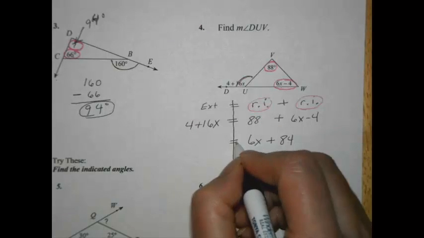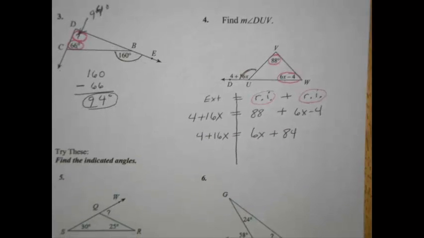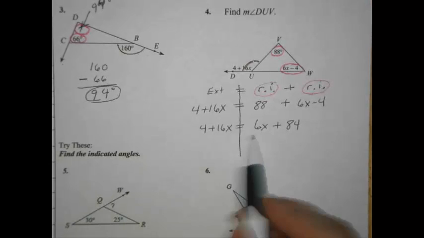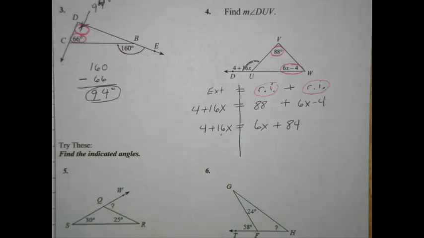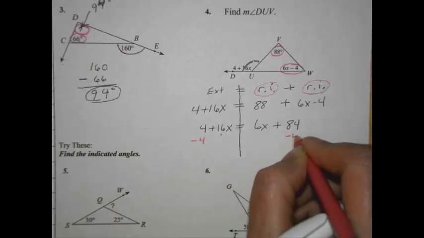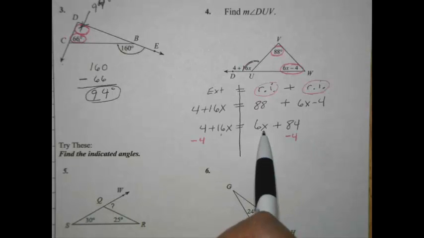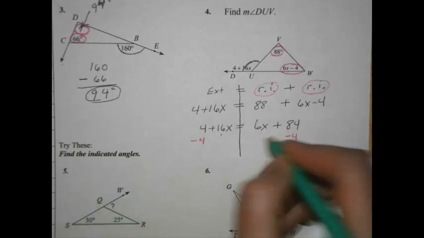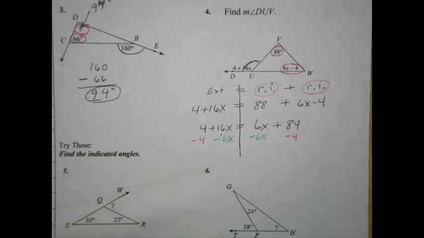Do you get the same thing? I'm just going to bring these down. Okay, now my x's, for the most part, they're over on the left side. I'm going to choose to keep them there. So let's take away the 4, because it doesn't have the x. Let's move it over here. And I'm going to subtract it from the 84 on the other side. Now on this side, I want my x's on the left side. So I'm going to take that 6x, and I'm going to subtract that from both sides. And let's see what we have.